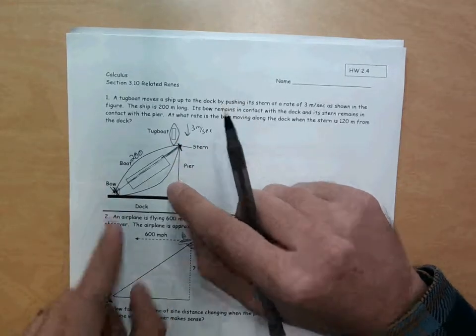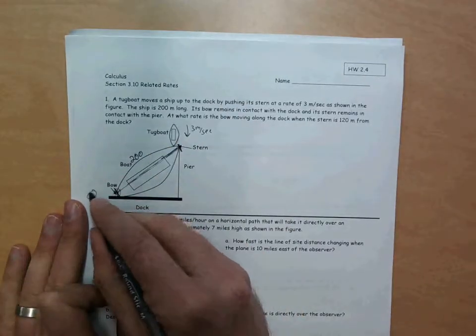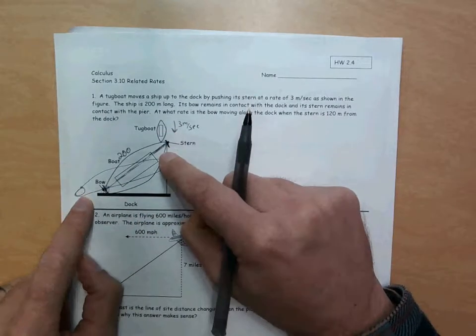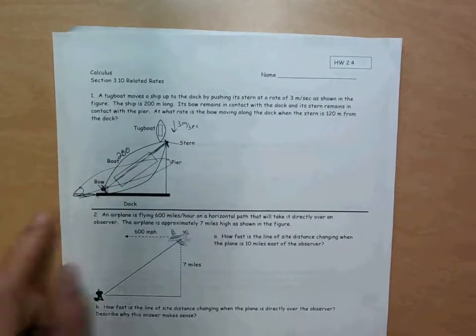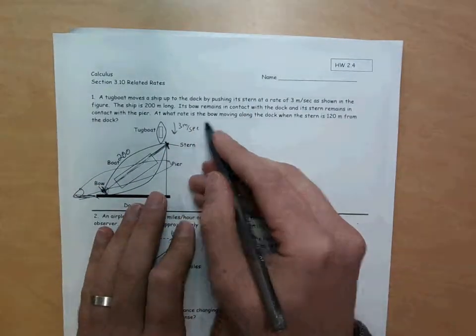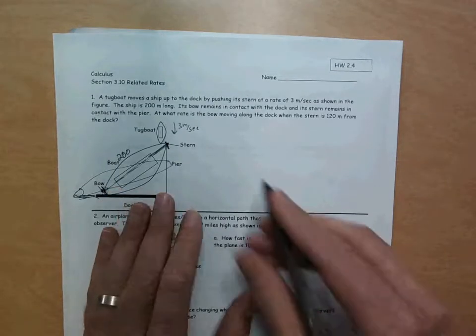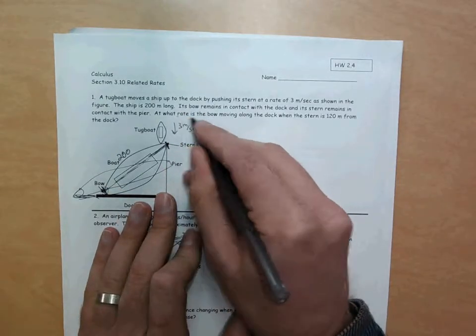The bow remains in contact with the dock, so that's right here. This is remaining in contact with the dock, and its stern remains in contact with the pier. So basically we've got this boat that's sliding along the pier. Very soon the boat will look something like this, right? So the tugboat is pushing it down and it's moving along the dock. Okay. At what rate is the bow moving along the dock when the stern is 120 meters from the dock?